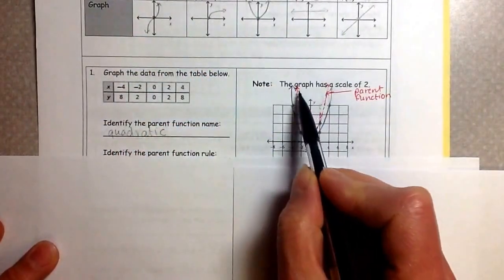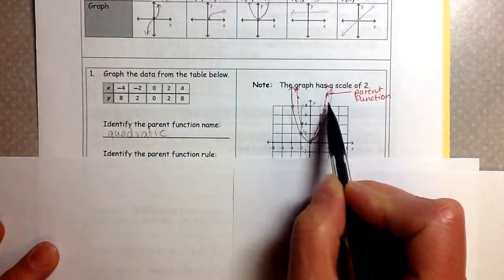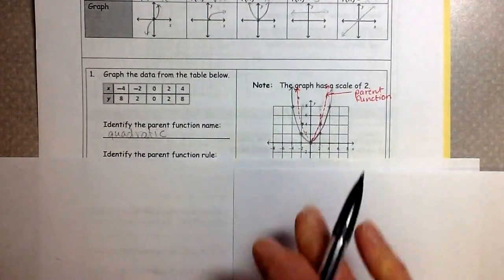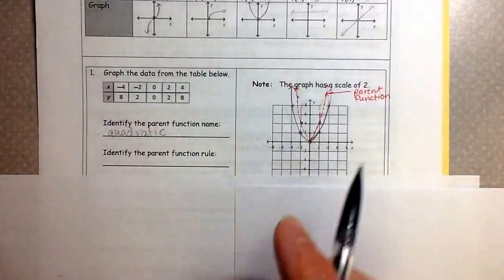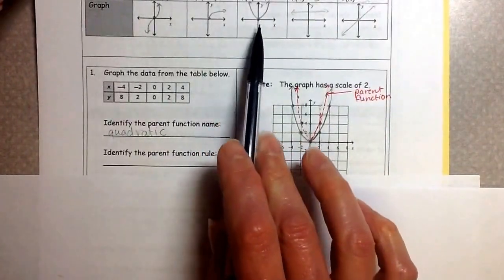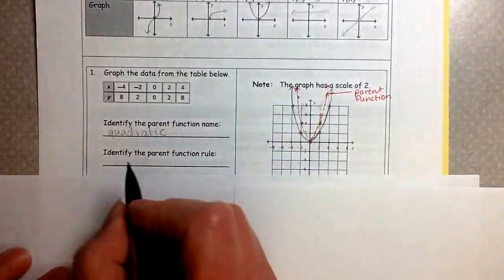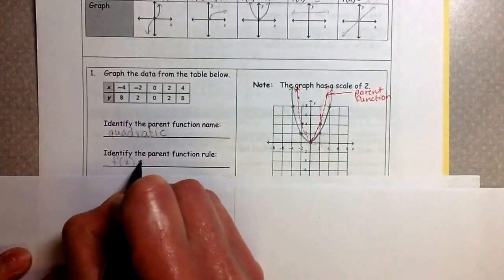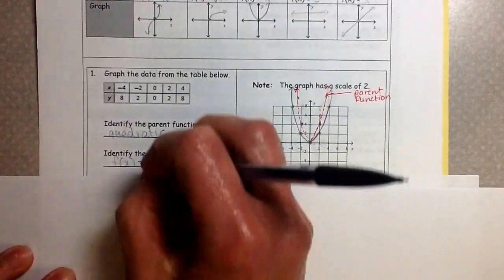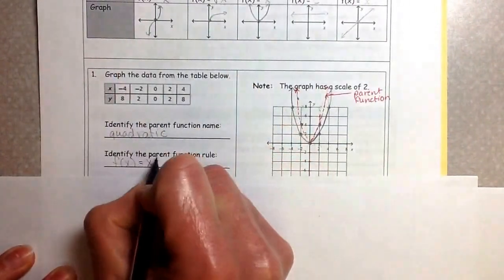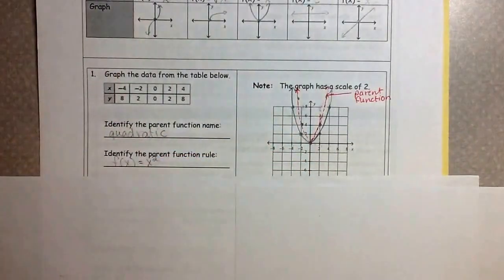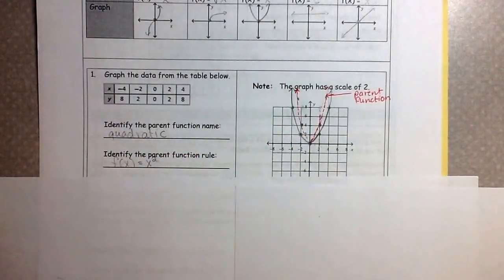And I just took a little time to also graph the parent function so I could see what was happening with the parent function. Now that I know what the graph looks like, I know what the rule is. It is f of x equals x squared. Okay, now I want to try to figure out what's happening here.